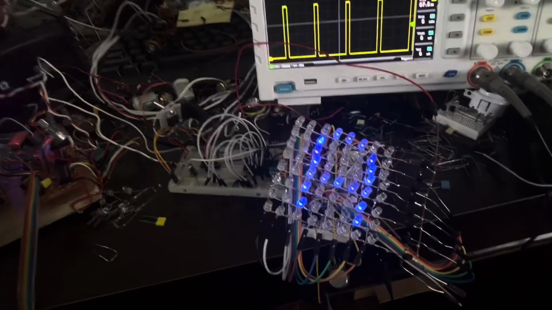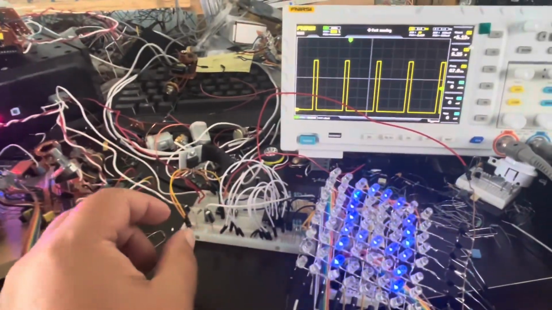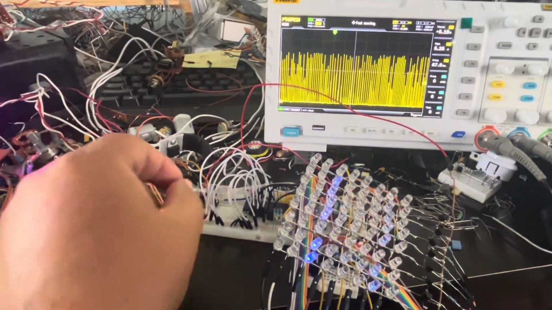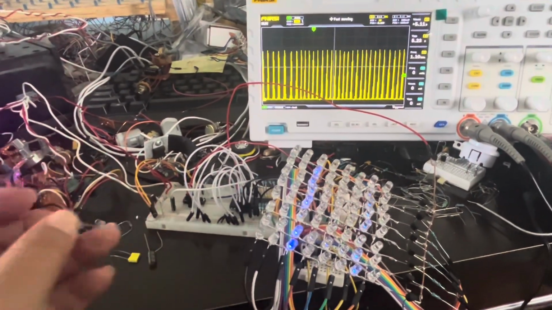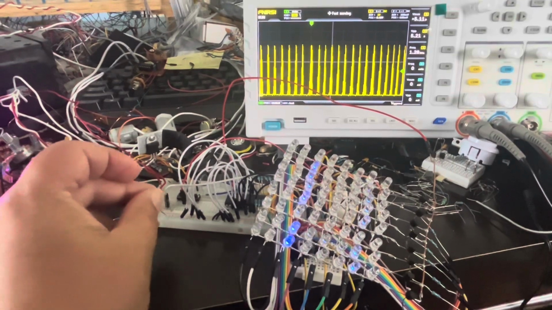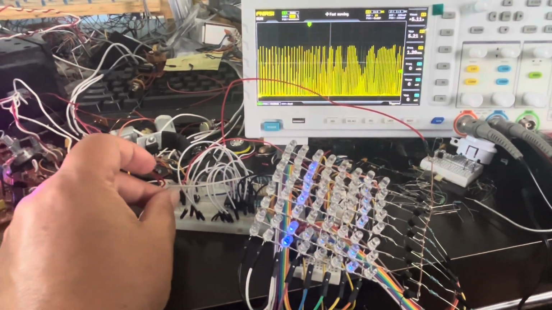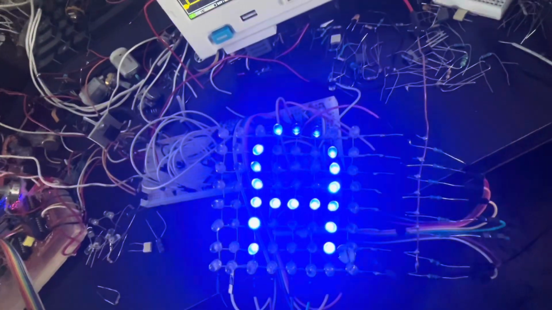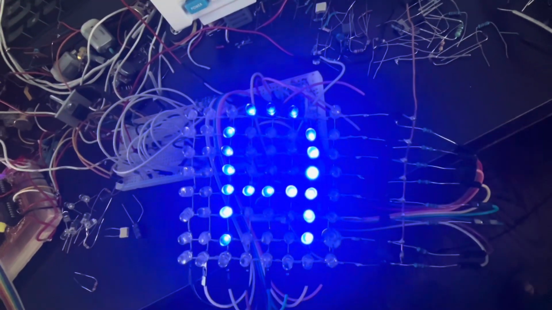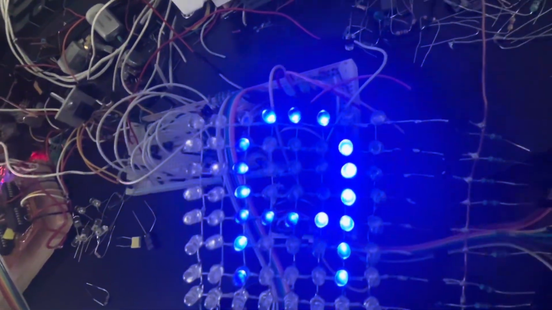So, to do that, I'm going to take this 1 microfarad capacitor out, and I'm going to replace it with a 27 nanofarad capacitor. And there we go. And I can really see the A. It's 224 hertz frames per second.